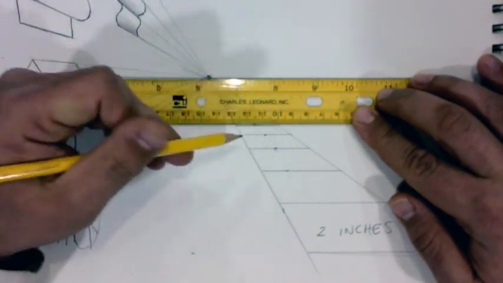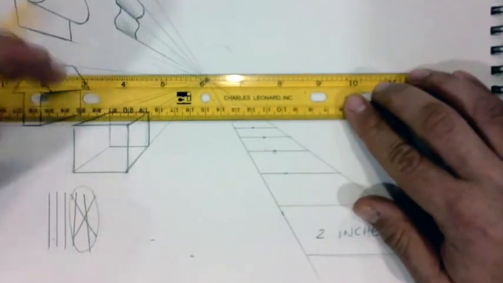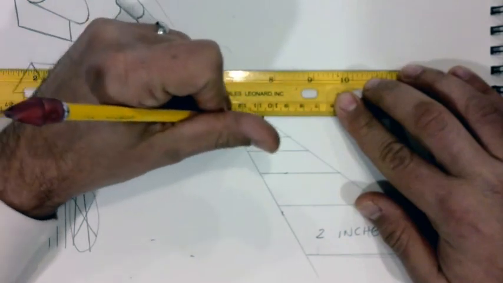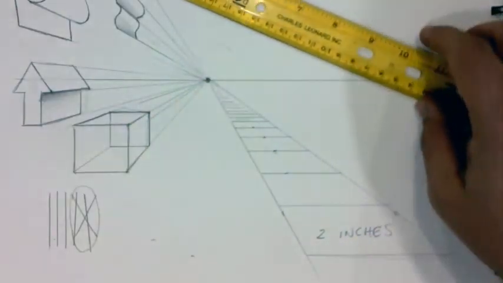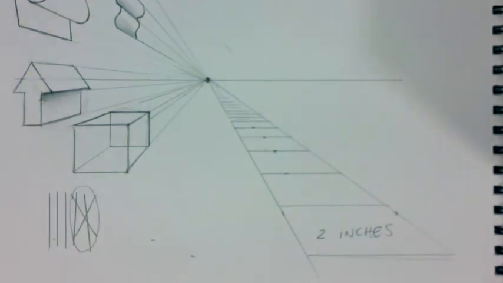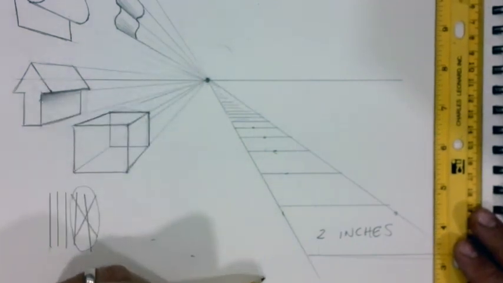When you get really far away, you can just kind of start guesstimating. But you're always getting closer and closer between the lines. As you get really close, you can just add a couple extra lines there just to create that believable look. Now watch this.